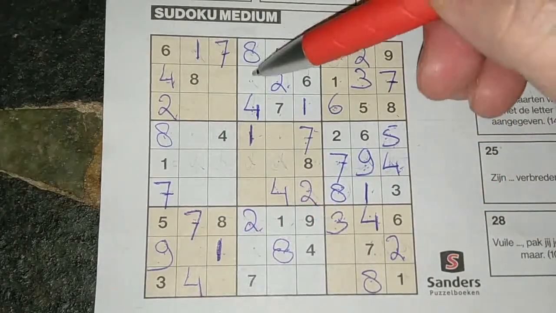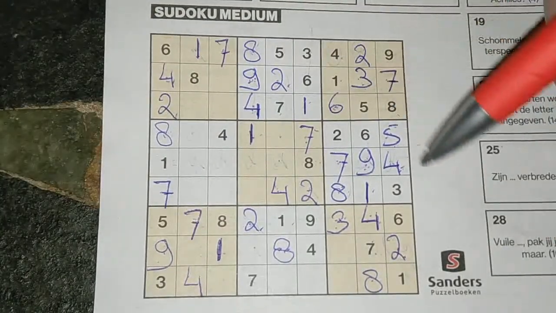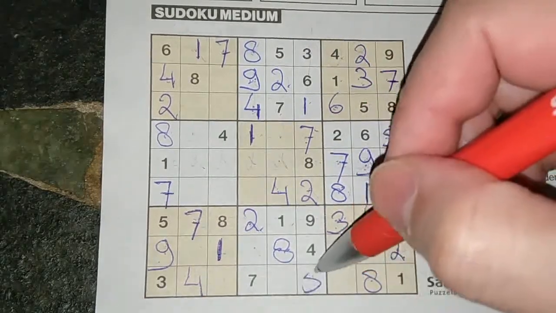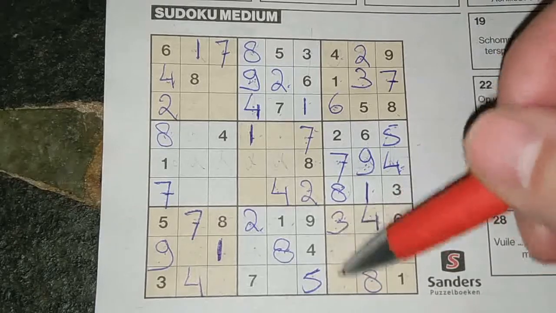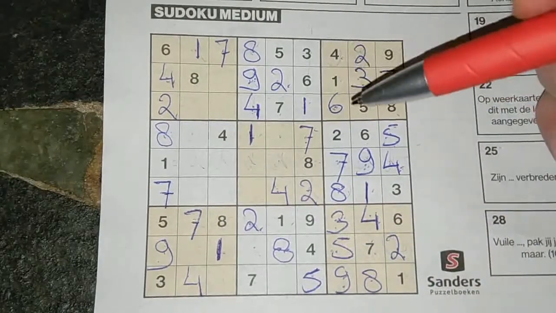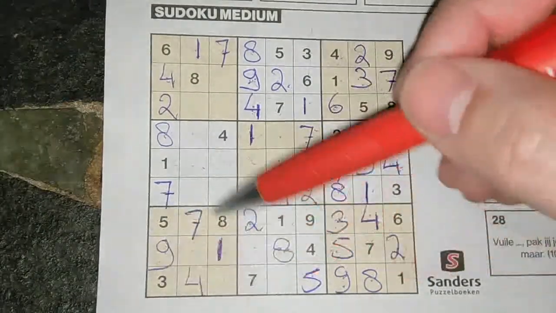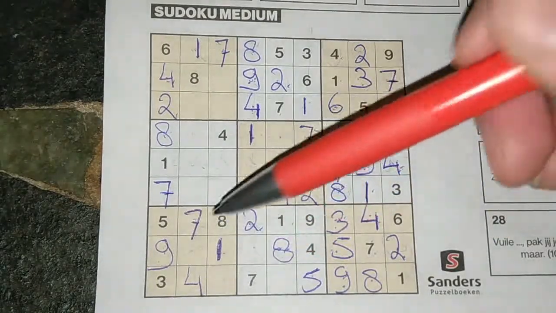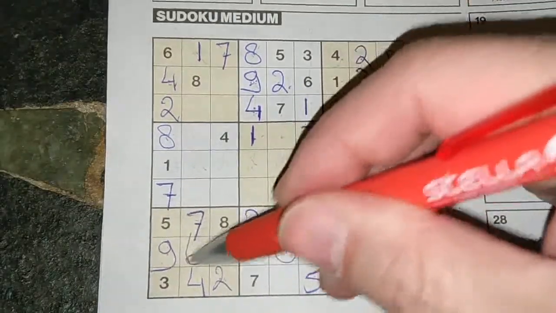Yes, alright. 1 missing number of this big square for the number 9. 1 missing number in this column for the number 5. 2 missing numbers of this big square for the numbers 5 and 9. We have a 9 there, so no 9 here. 9 should be here. The 5 goes there. 2 missing numbers in this big square for the numbers 6 and 2. We have a 2 there, so no 2 there. 2 should be here, the 6 goes there.